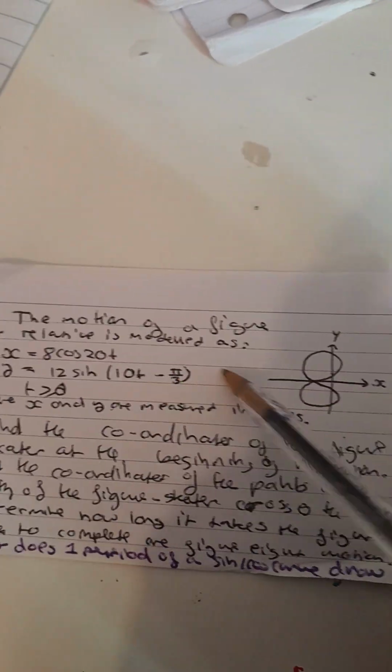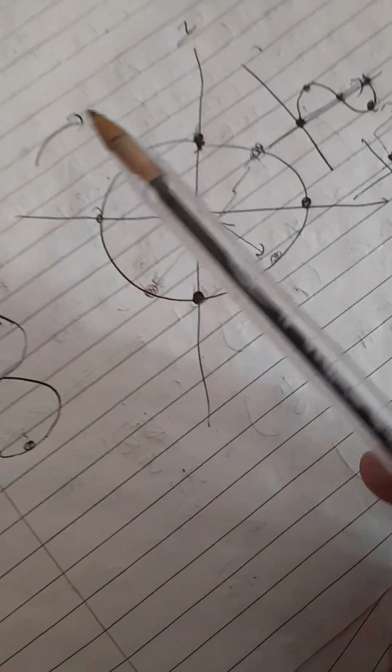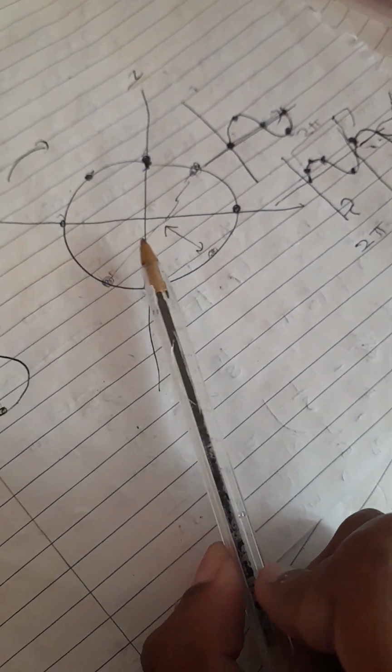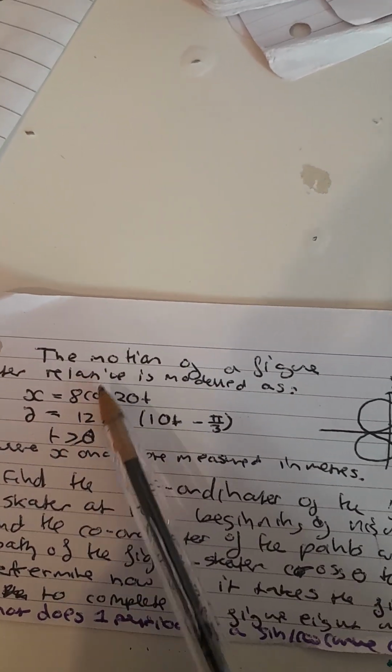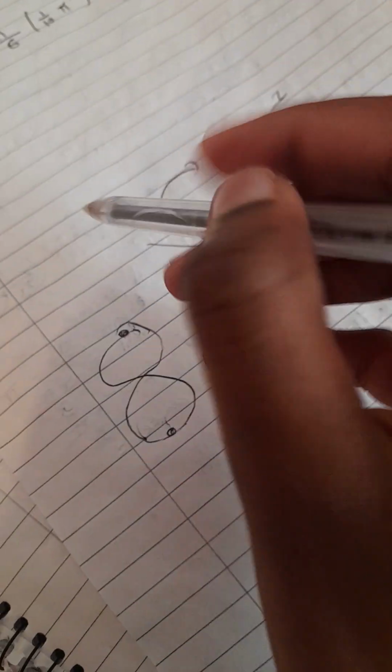You might be tempted to think of this as an individual case, but remember that these are just cosine and sine curves translated from this. While everything's been flipped and some parts stretched, the stretching, the 8 and the 12, would have only made an oval instead of a circle.